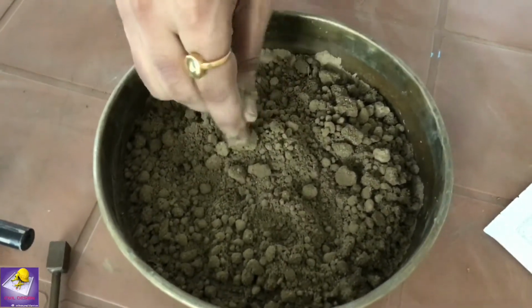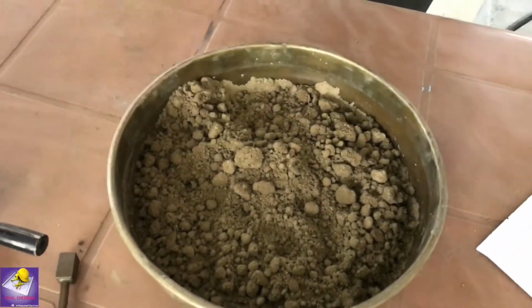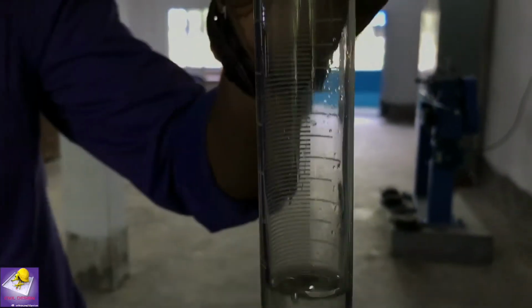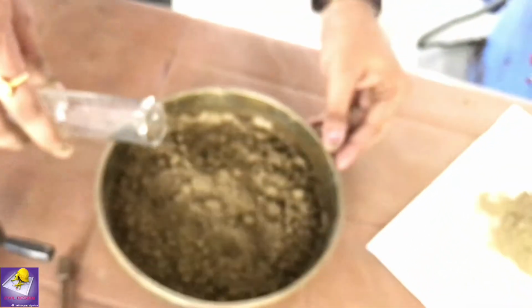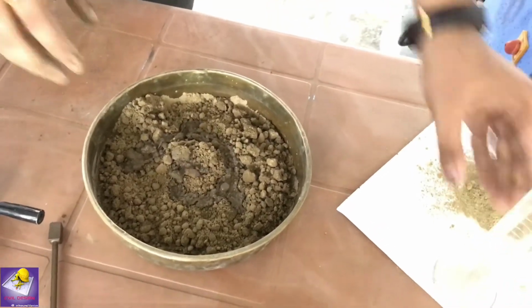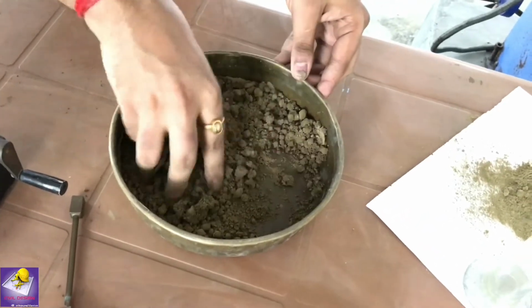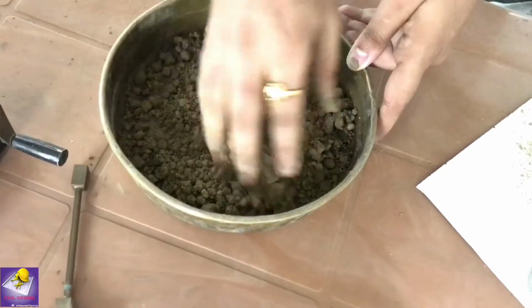So we add 5% more water, that is 15 ml of water, to this soil, and again we mix it properly.